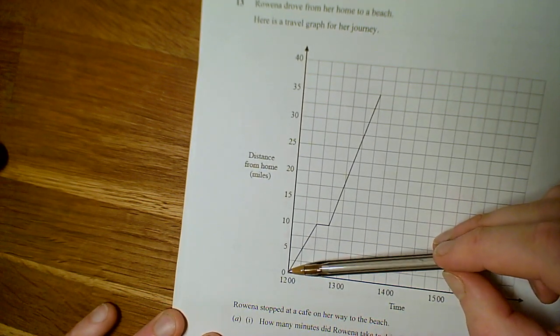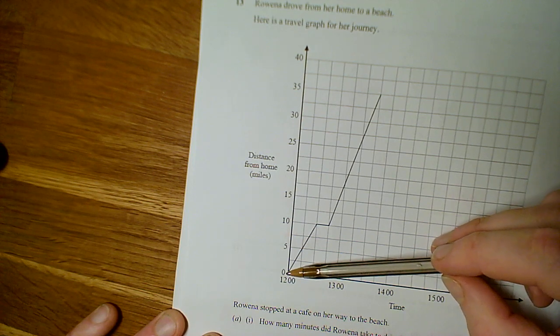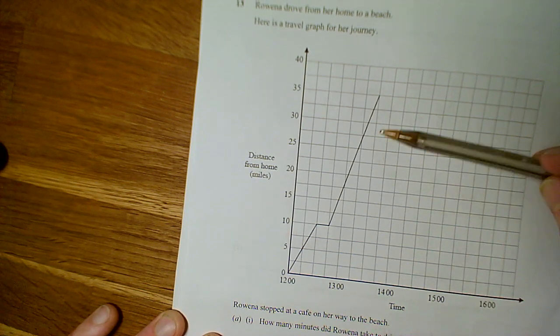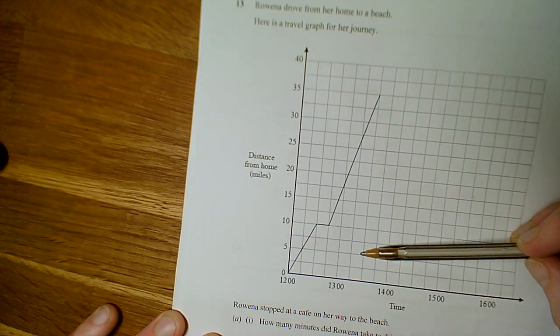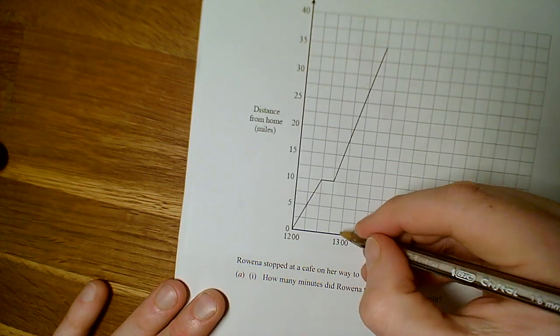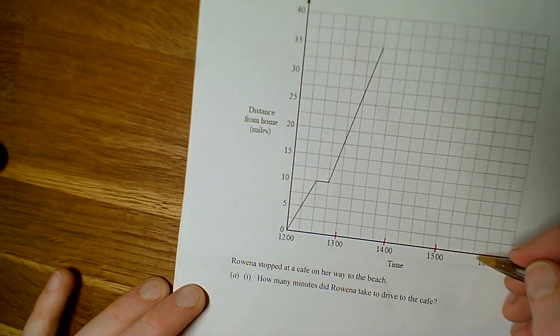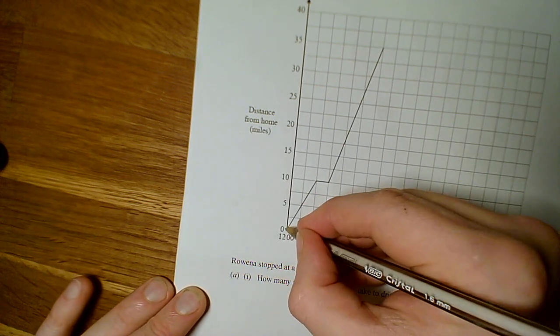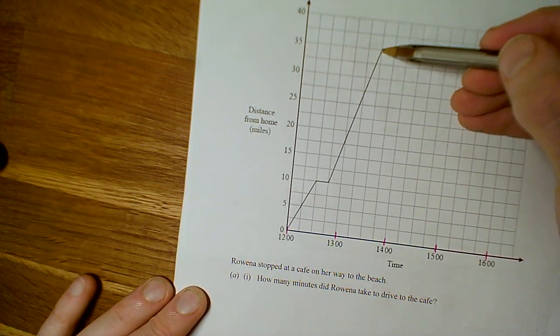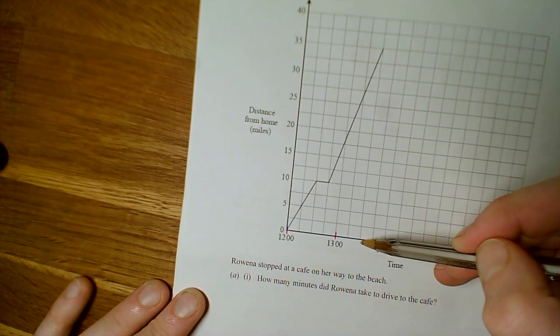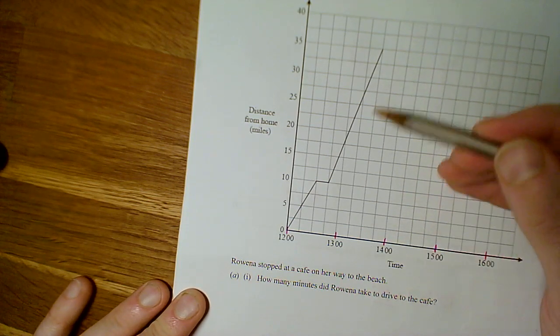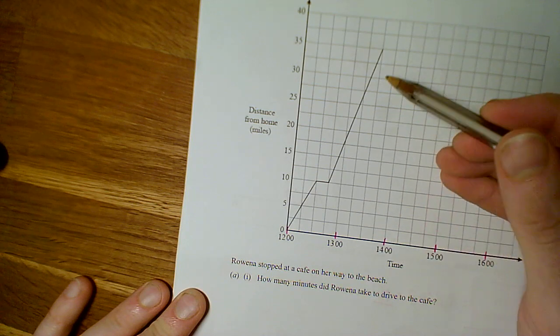I can see in terms of time, she set off at midday, and she got where she's going there. This is a bit easy to understand if I make some marks actually. 1 o'clock, 2 o'clock, 3 o'clock, 4 o'clock, midday. So that's halfway between 1 and 2. So 1:30 she got to the beach. So she set off at midday and got there at 1:30.